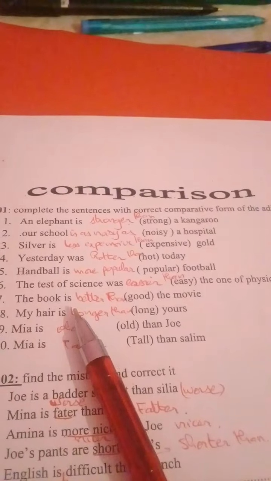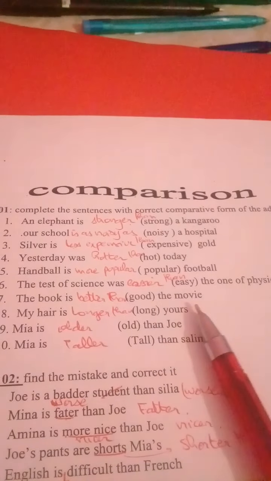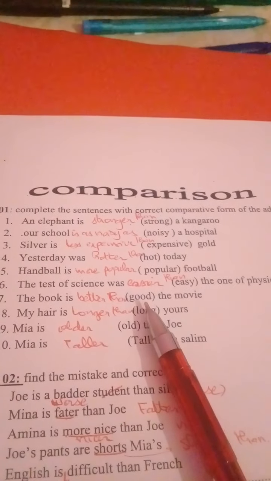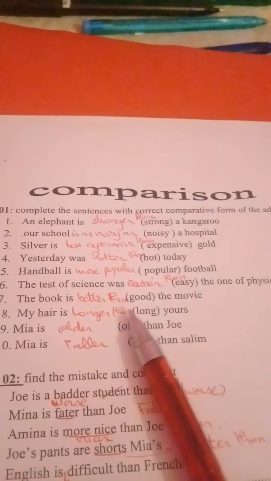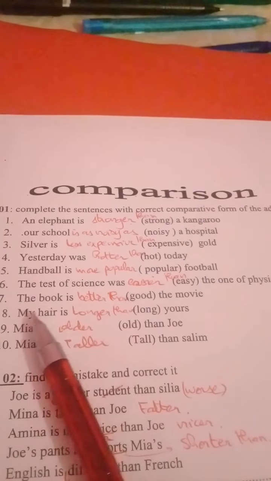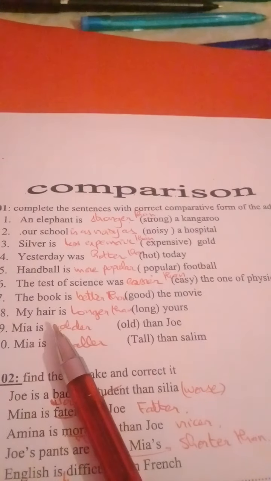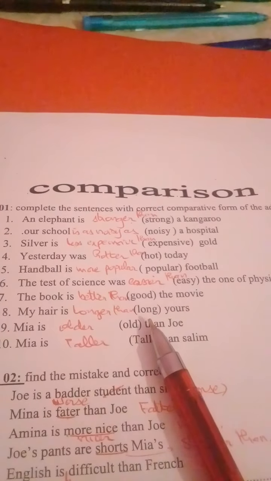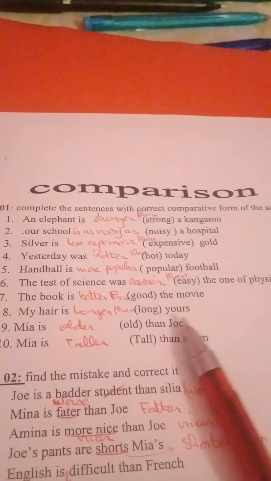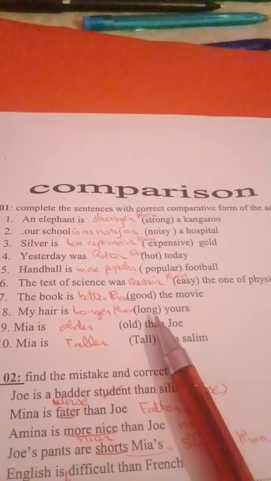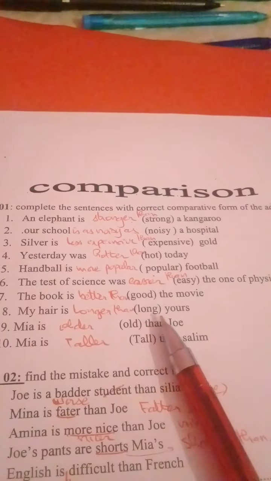Then the book is the adjective good, the movie. You know that we have irregular adjectives. For example, good will be better. So we have: the book is better than the movie. My hair is, we have the adjective long, yours. Here you have to decide, as I said before, if it is a long or short adjective.